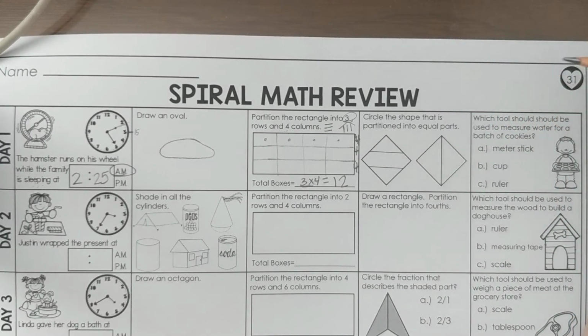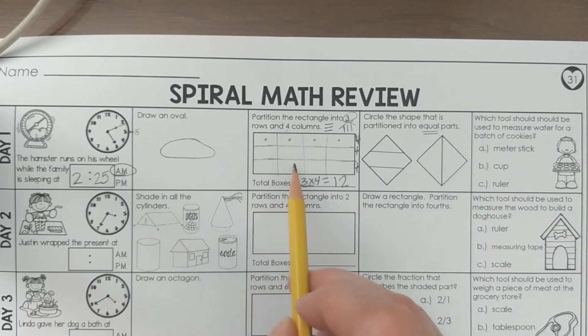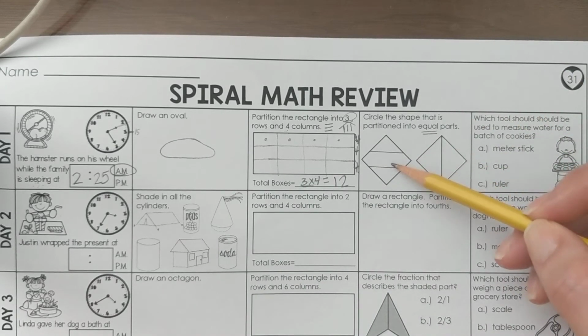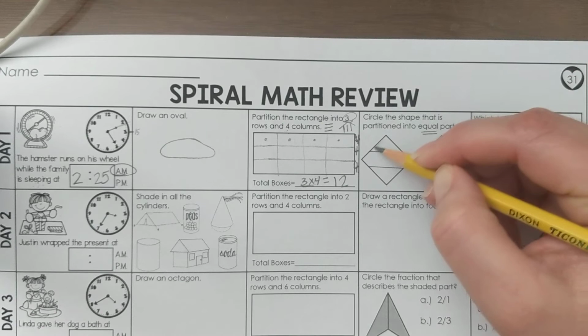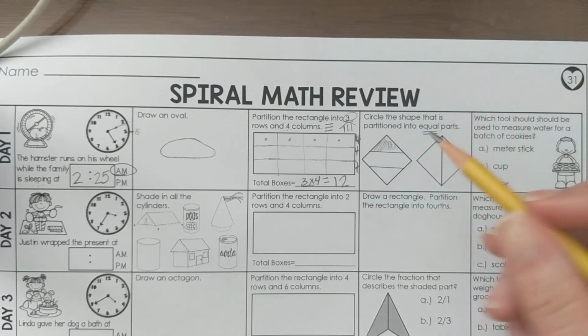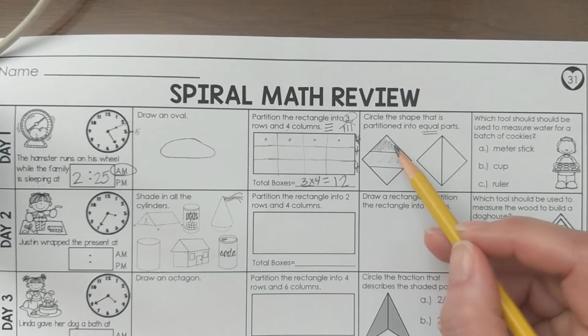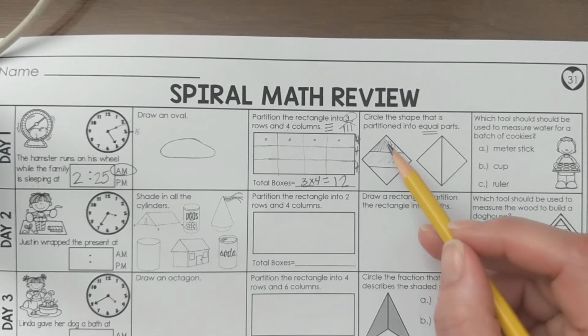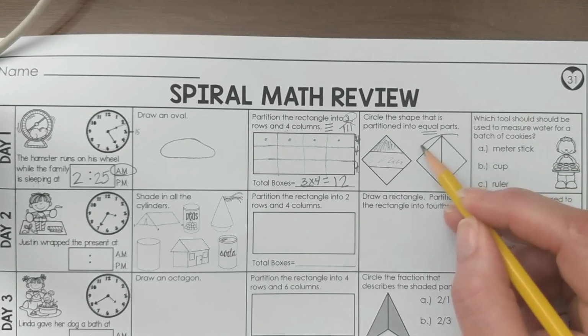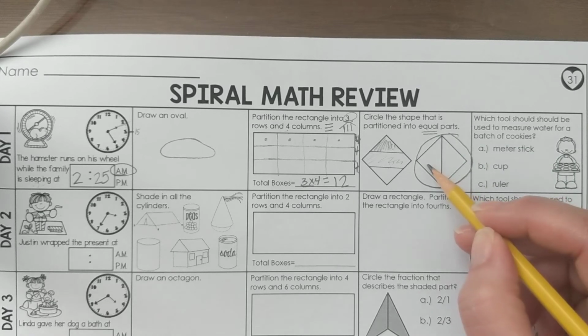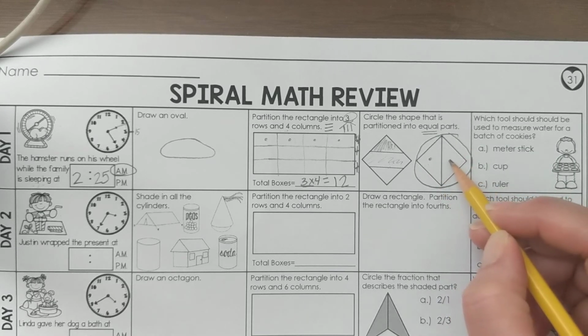Okay, circle a shape that is partitioned into equal parts. Has to be equal. When you partition, we try to make them equal as best as we can. Look at this triangle. Are these parts equal? Is this part here that I'm shading right now the same size as this part here? No, this one is smaller than this one. It is not equal. This is the triangle that's split, partitioned into equal parts. This size matches this size.